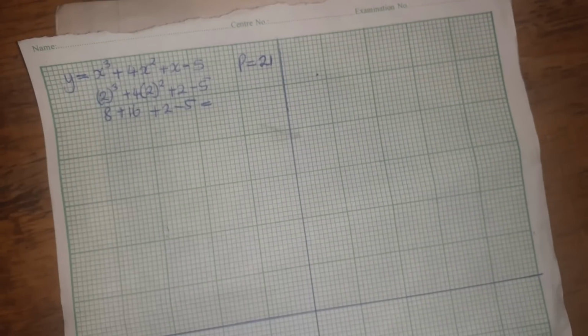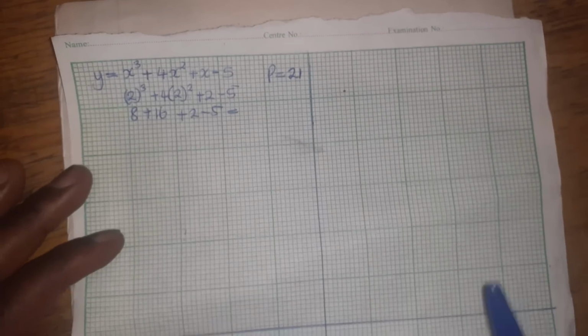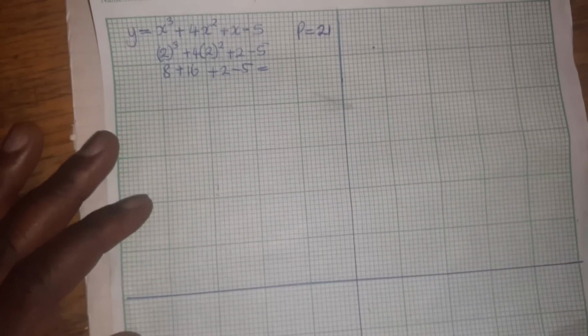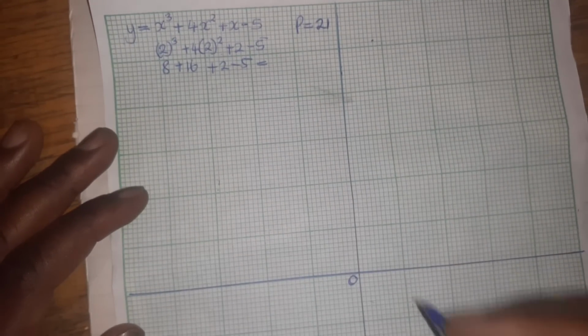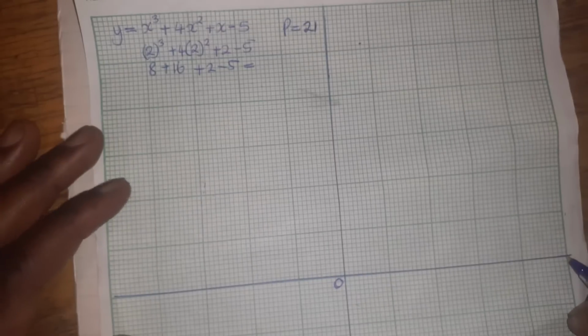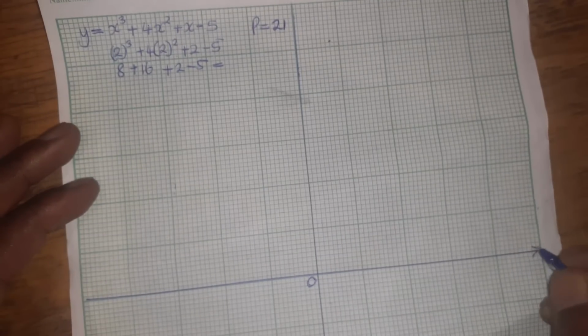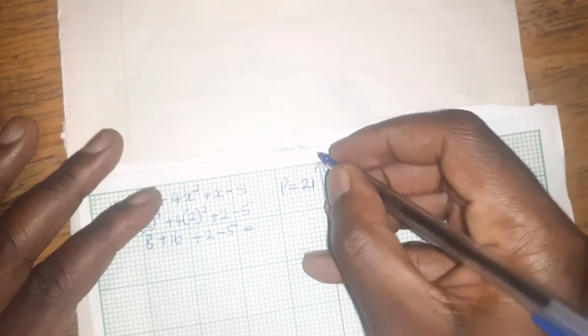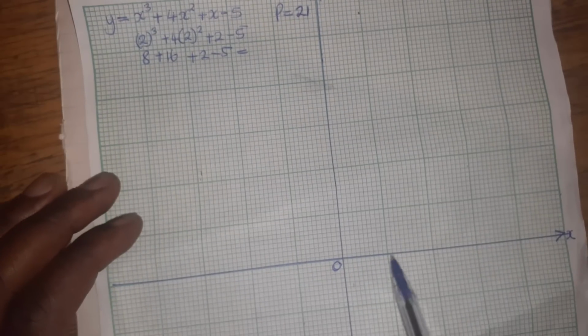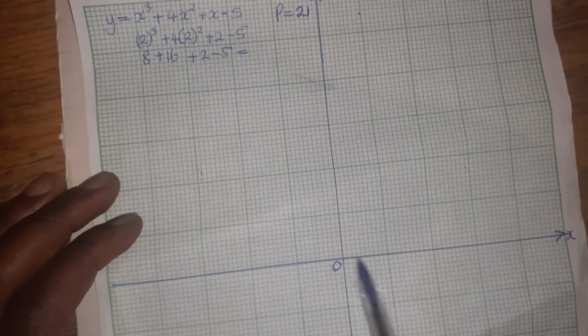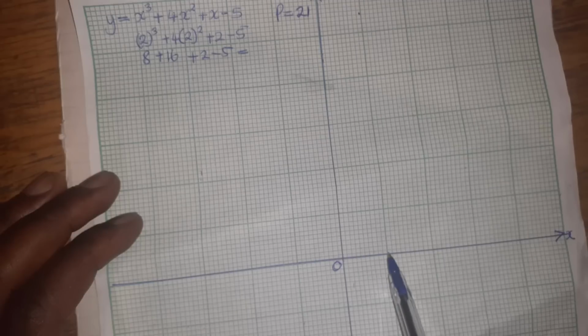So this is the next thing that we are supposed to do. I've already drawn the lines for me here. There is always a 0 here. This is our x-axis, and this one is our y-axis. This box here is 2 centimeters.